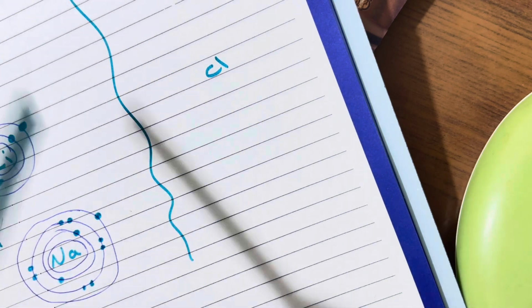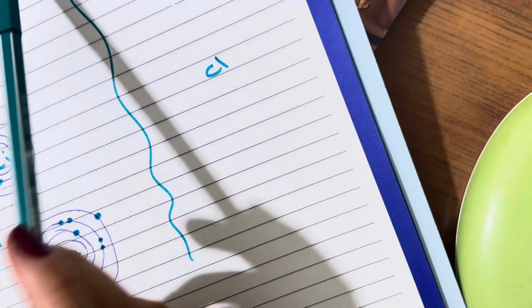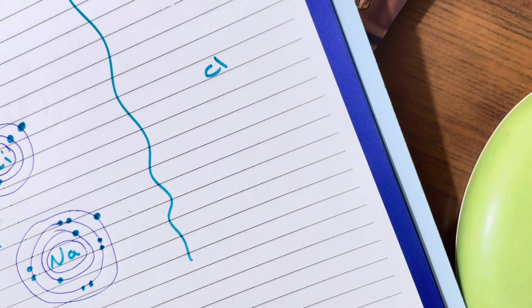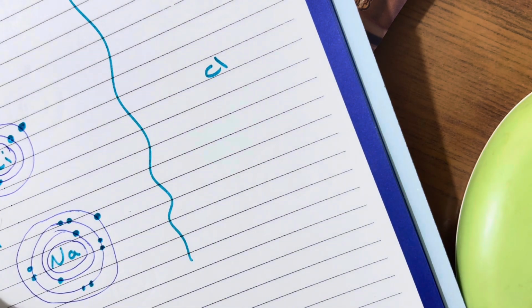So we can have a conclusion that group 1 always ends with 1 electron in the last shell.